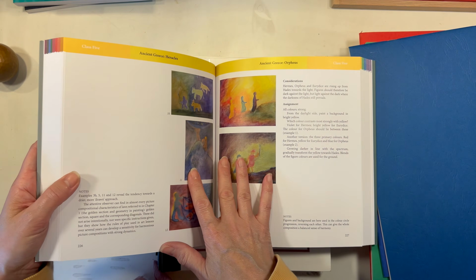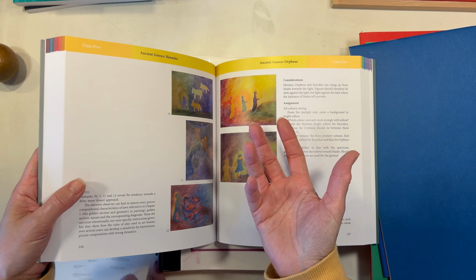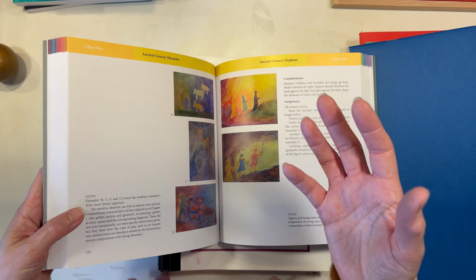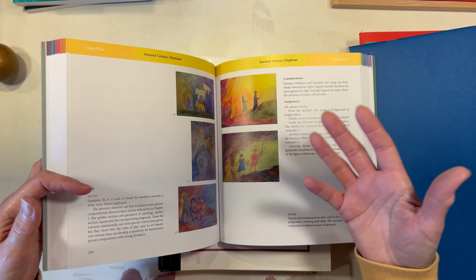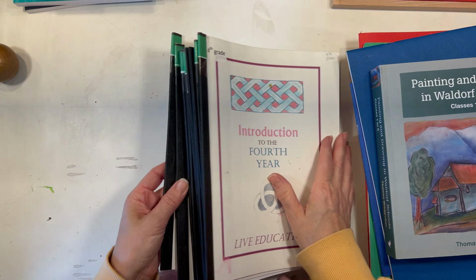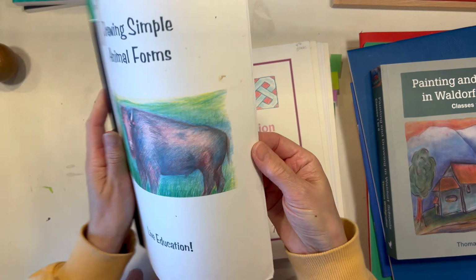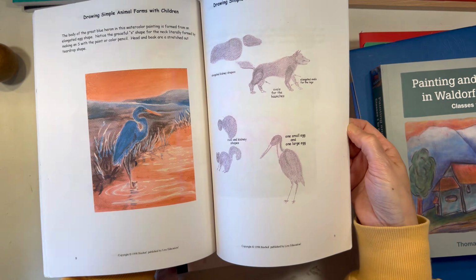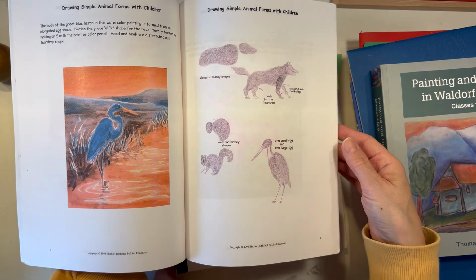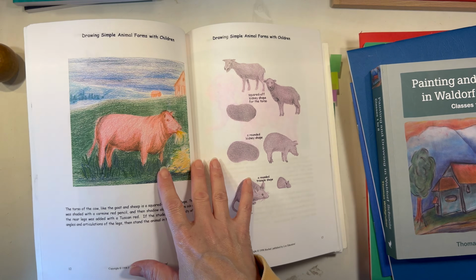This isn't a book to hand to the child so that they can copy these illustrations. This is for you as a teacher, as your own resource in learning how to do these drawings with your children. Now, in the Waldorf curriculum, there is a main lesson block on drawing simple animal forms, and this will also give you some assistance in learning how to draw these different animal forms, since this is a block. The animal study is a block in year 4.